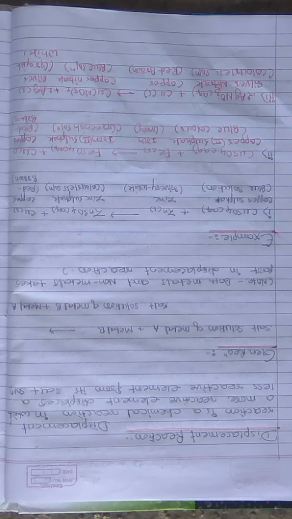Why does it happen? The reason behind it is only the reactivity of the respective elements.